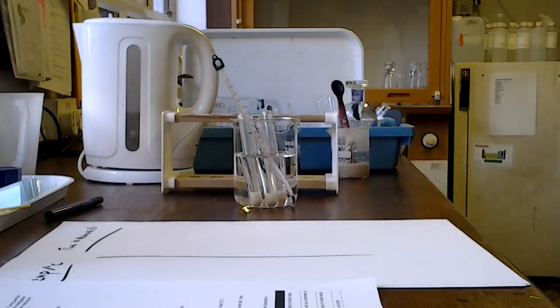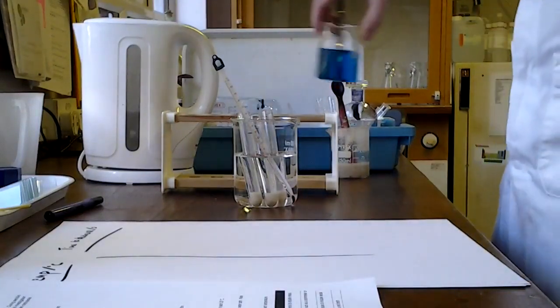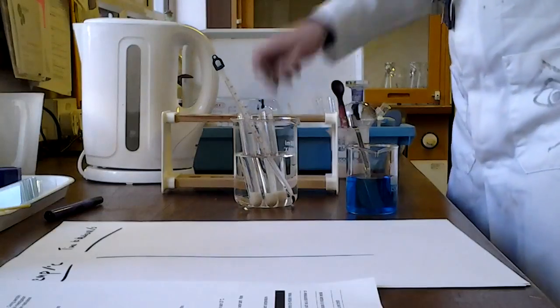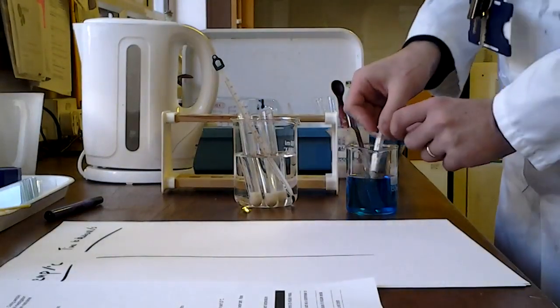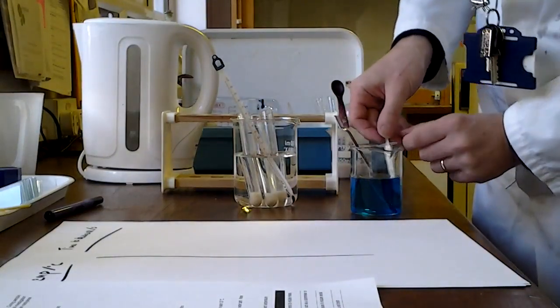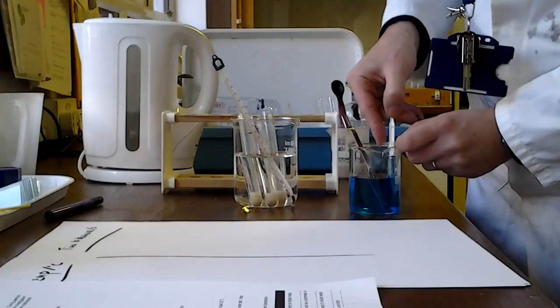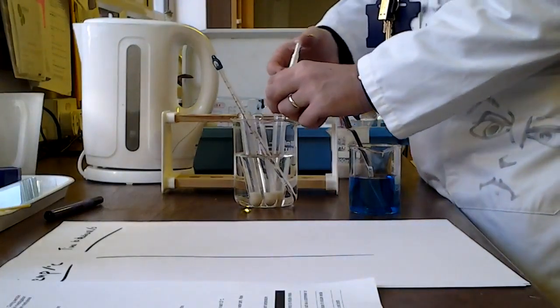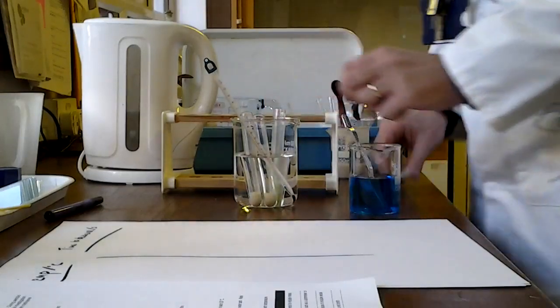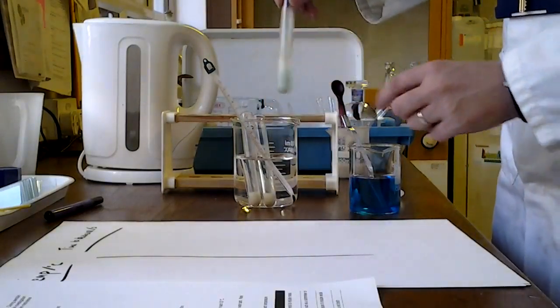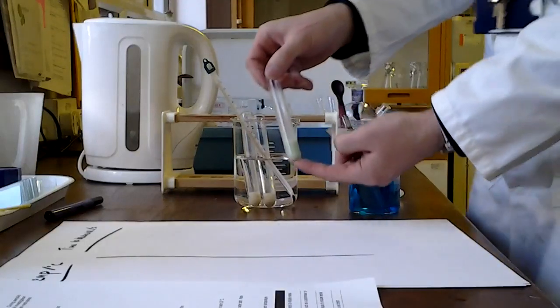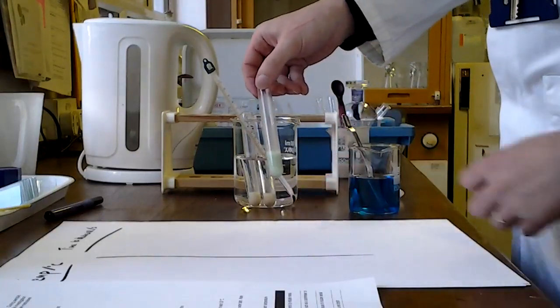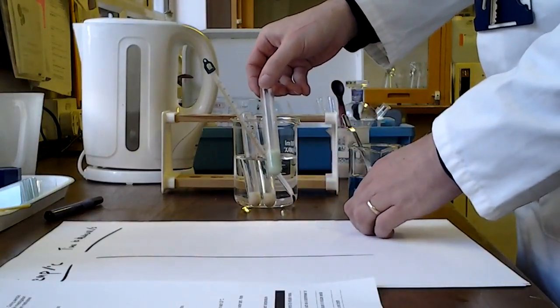Right, I am now reasonably confident that my tubes and their contents are at the target temperature of 35. So now my next thing is I'm going to take 2 centimetres cubed of methylene blue. Okay, I'm going to add it just to test tube 1. Right, what you can see is, give it a bit of a mix, that it goes this lovely kind of slightly off greeny blue colour.